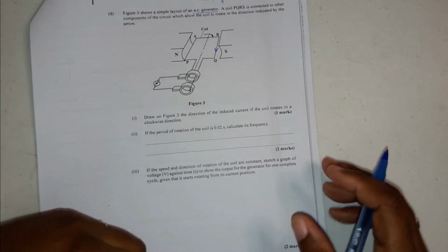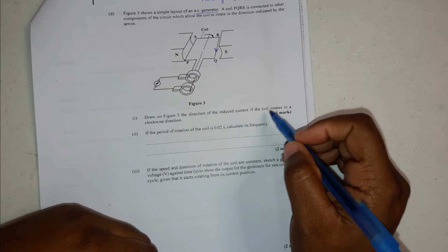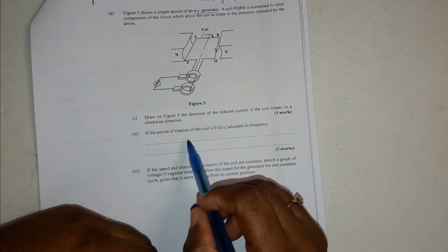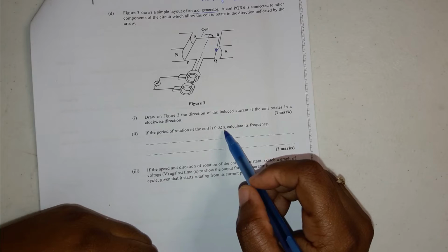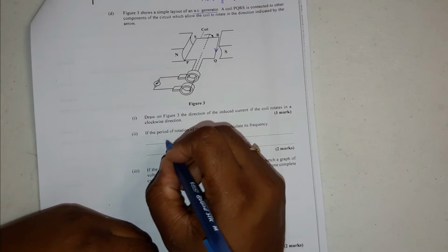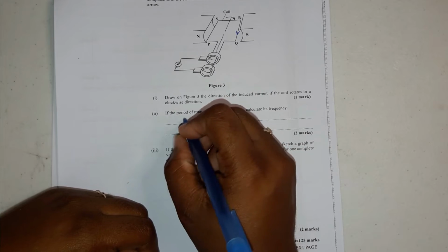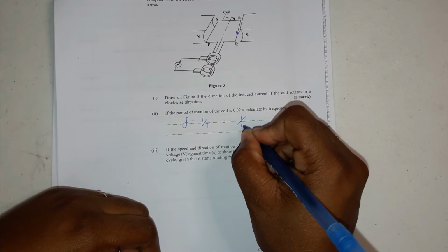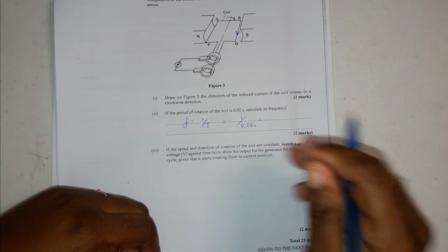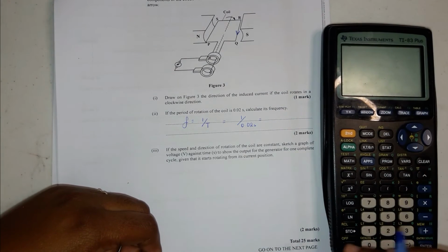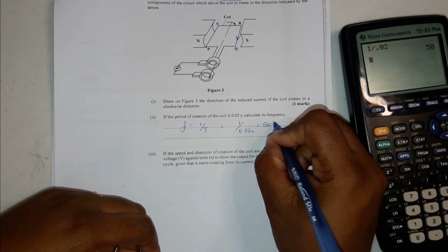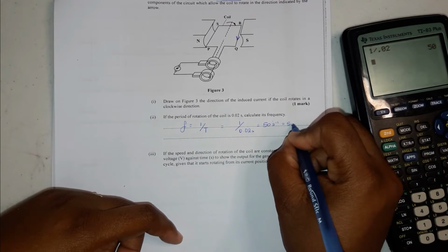It says draw on figure 3 the direction of the induced current if the coil rotates in a clockwise direction. Now, if the period of rotation of the coil is 0.02 seconds, calculate its frequency. We can use this nifty equation where frequency is equal to 1 divided by the period. And so 1 divided by 0.02 will give us 50 hertz.